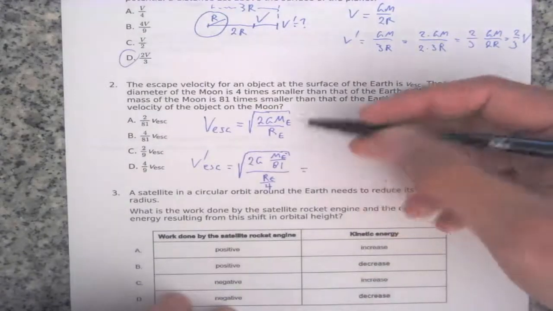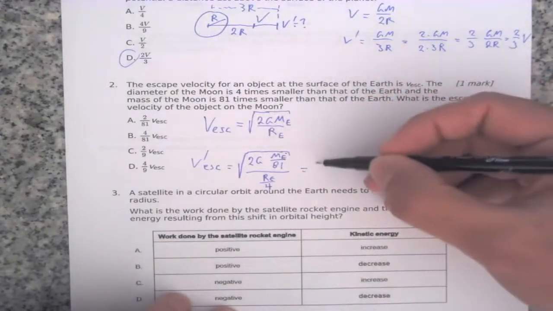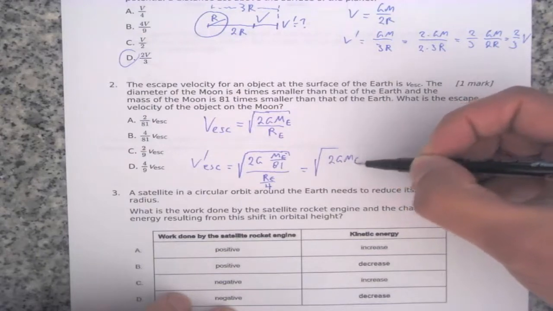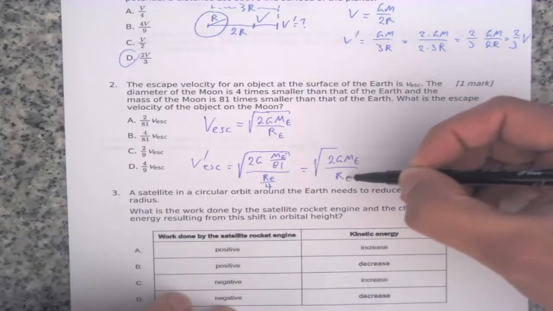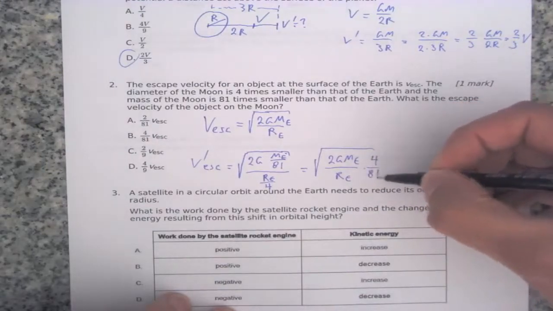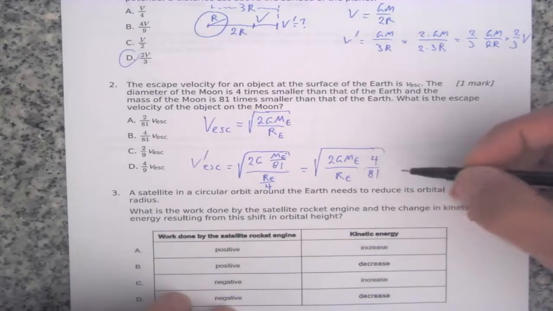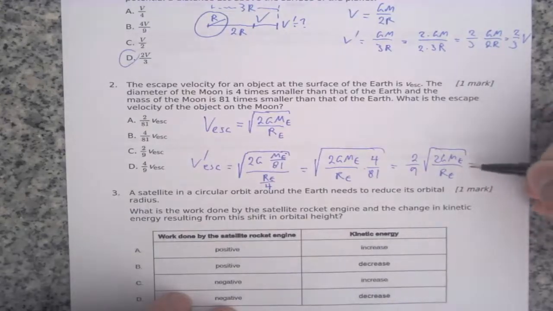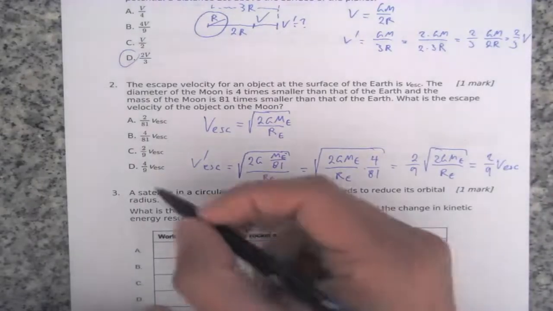So you need to create this relationship in here. So you have the square root of 2GME over RE multiplied by 4 over 81. So you can take this one actually outside of the square root. It's 2 over 9 square root of 2GME over RE. So this will give you 2 over 9 v escape. So correct answer here is D.